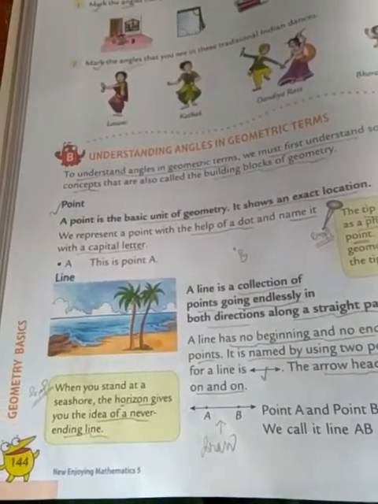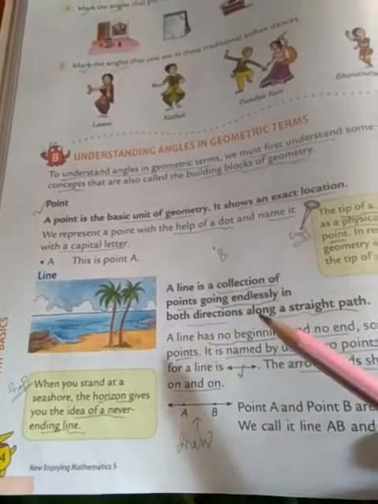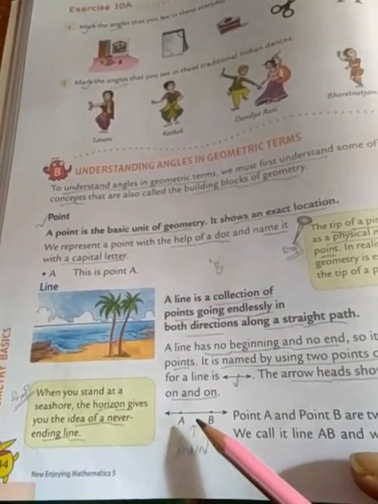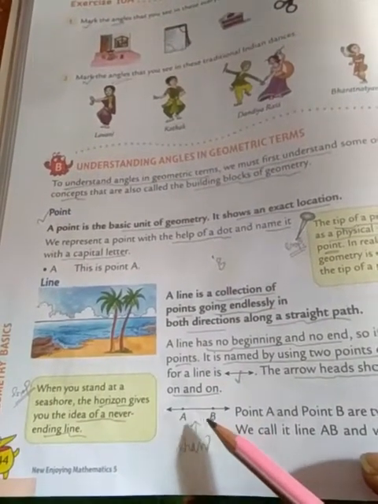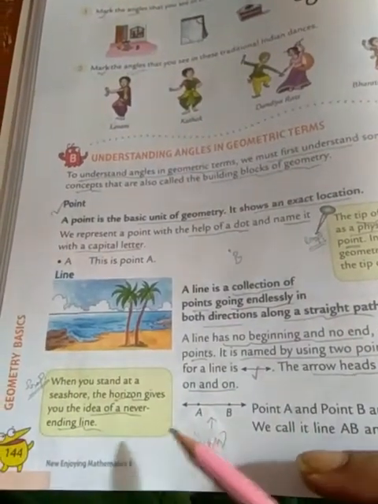The second most important term is the line. What is line? Line is a collection of points. Mind it, a collection of points. If I say this is the drawing of a line, here there are 2 points, at least 2 points we need. That's why here in the definition of line it says that a line is a collection of points going endlessly in the both directions, on the right side and on the left side, horizontally along a straight path.